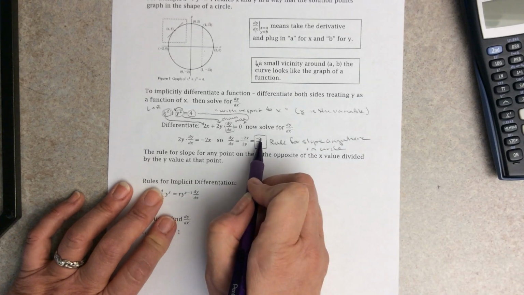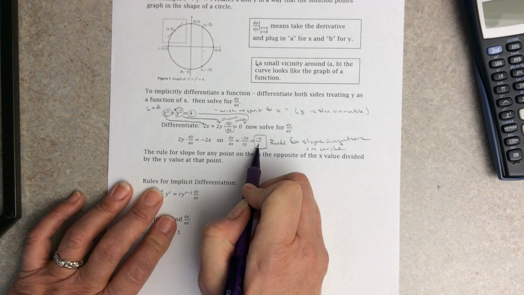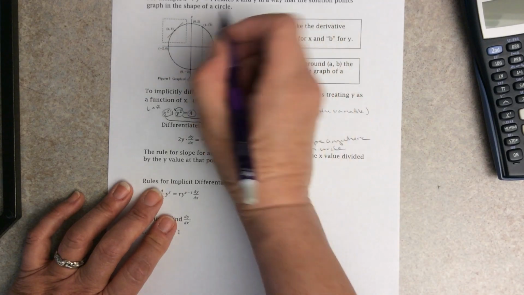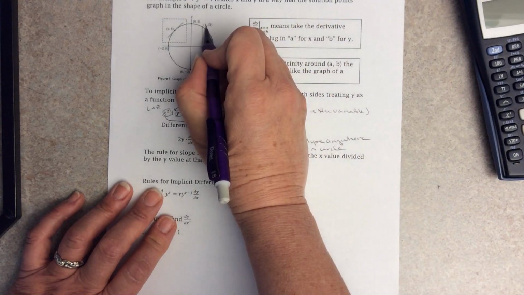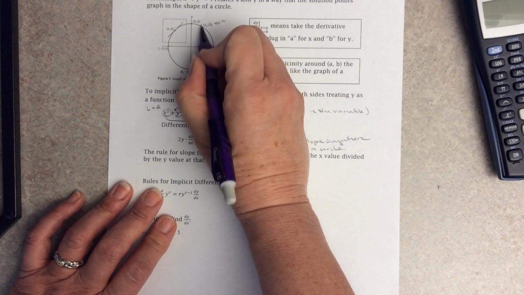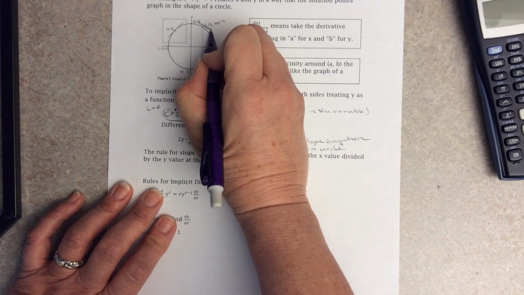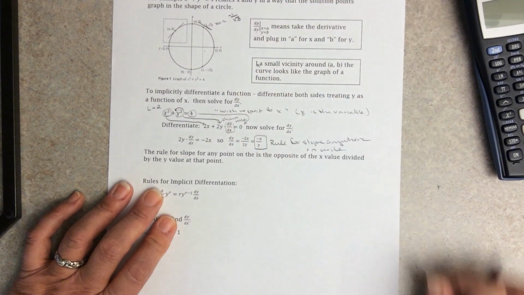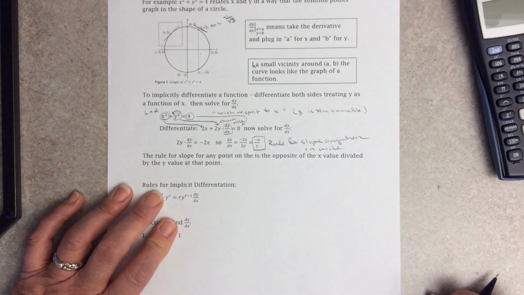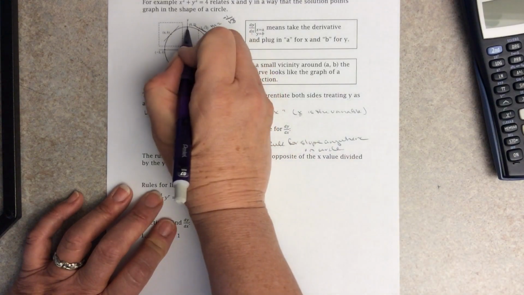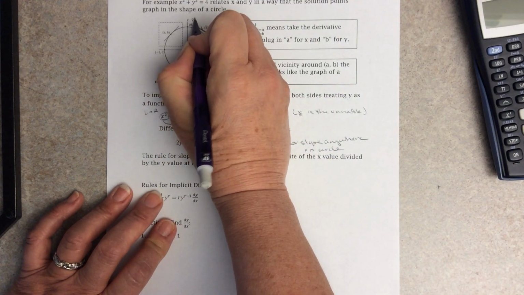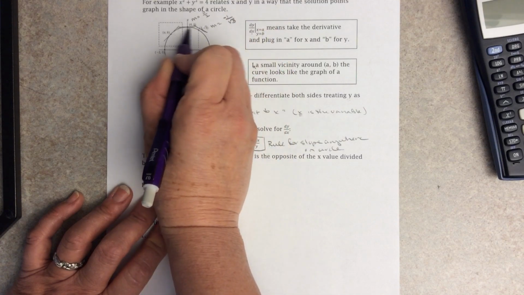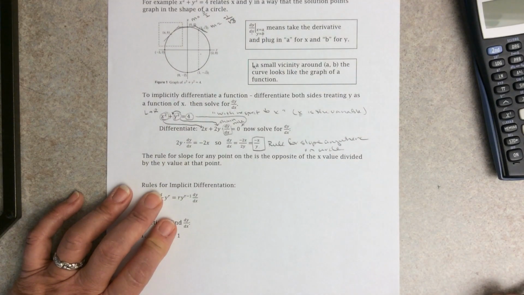All I have to do is plug in the x value and the y value, and I will have the slope. So in other words, at the point (1, square root of 3), the slope of the tangent line is negative 1 over radical 3. That's what the rule says. And here at (0, 2), the slope of the tangent line is 0 over 2, which makes sense because it's a horizontal tangent.